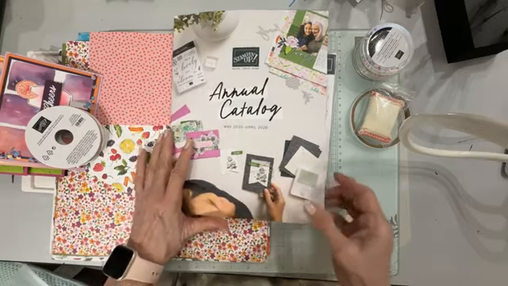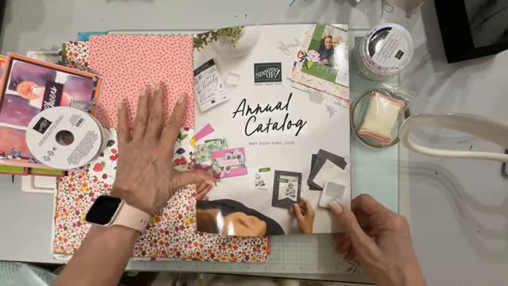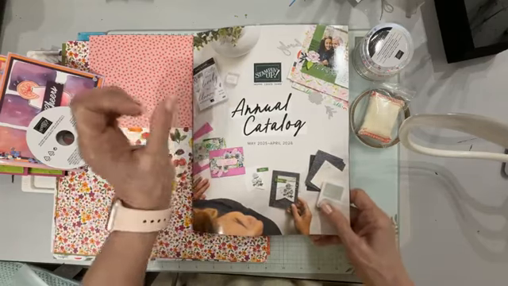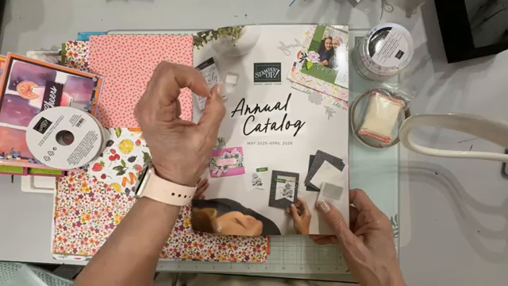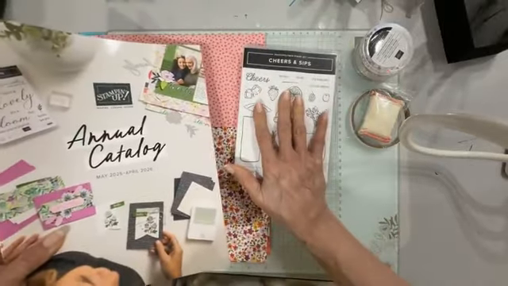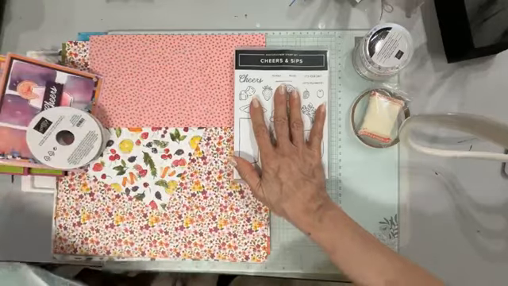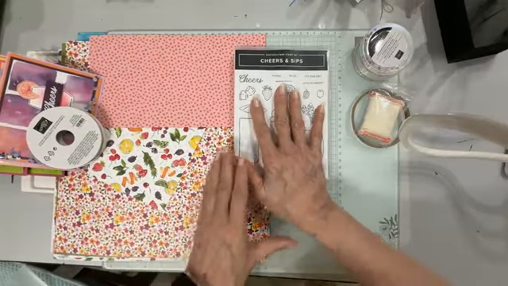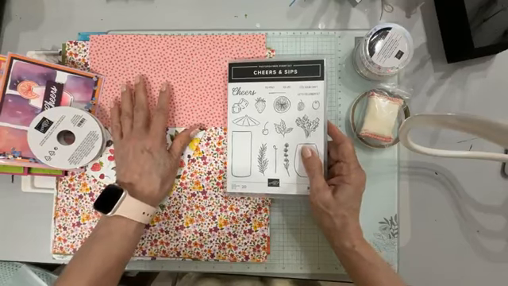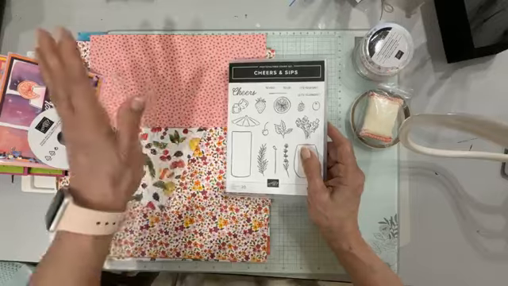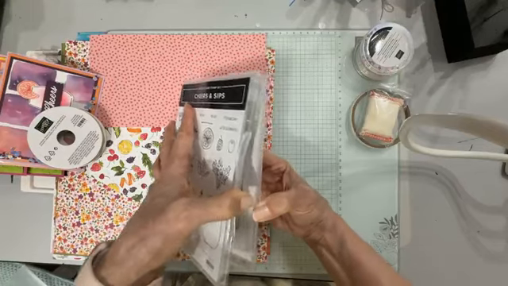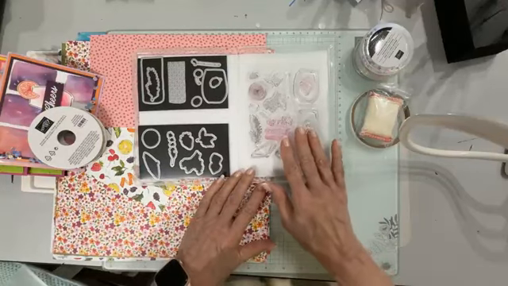And then you can also get the designer paper with a sticker sheet, definitely aimed at our scrapbookers. But even on that page, it has a little icon that tells you you can look into the online exclusives for coordinating products. And that's where Cheers and Sips comes in. So the card making bundle is actually an online exclusive that coordinates with paper that's in the annual catalog. It's kind of back and forth, and we just learned to toggle back and forth between them. So this is a fun stamp set.